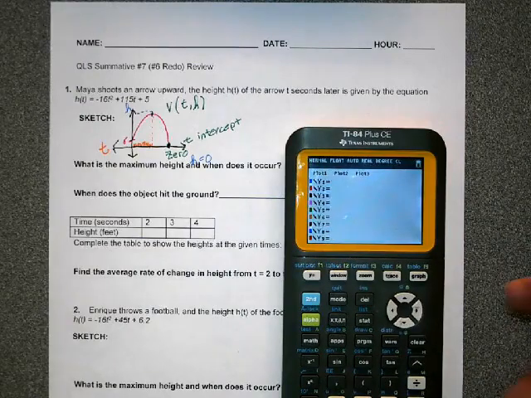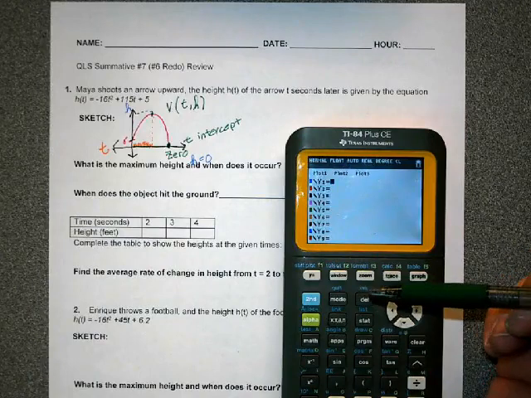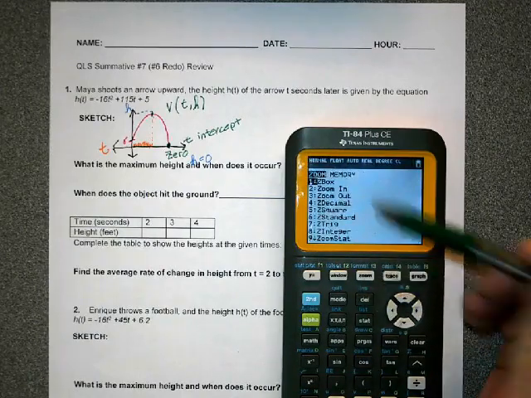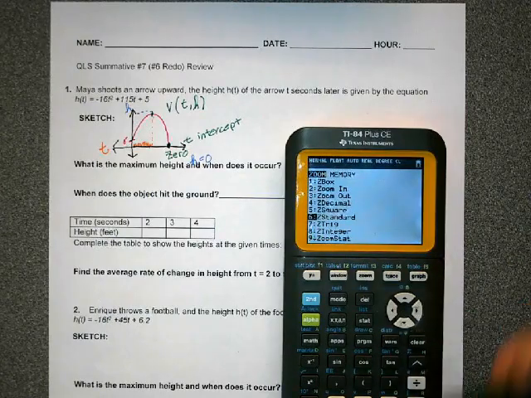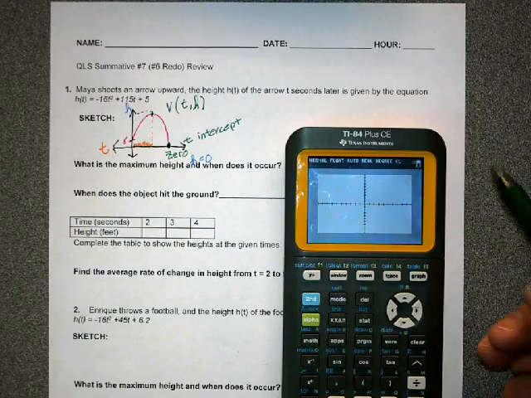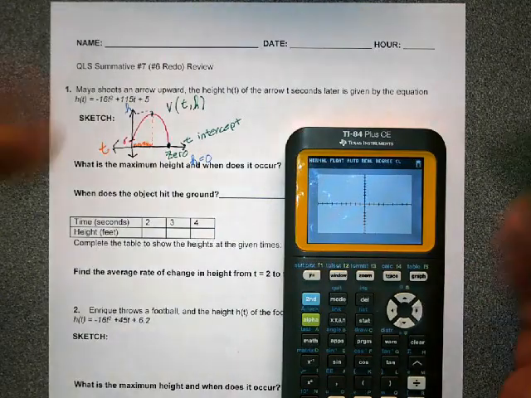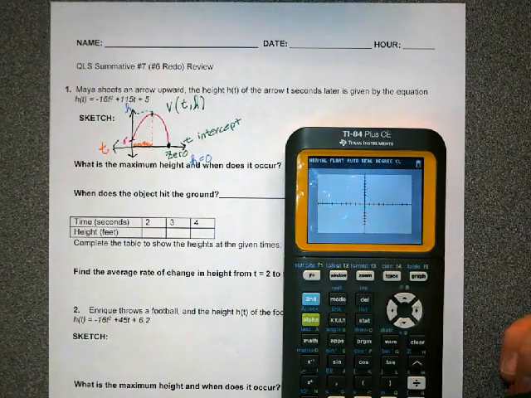Make sure they're off. And then we're going to default to our zoom standard window. So hit the zoom button, go down here to standard and hit enter. Okay. It defaults to our negative 10 to 10, negative 10 to 10.